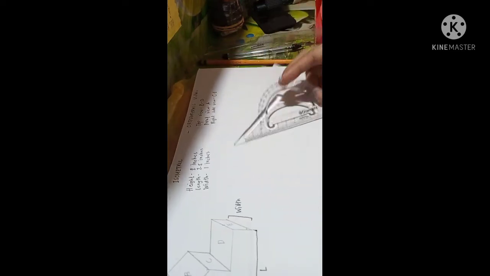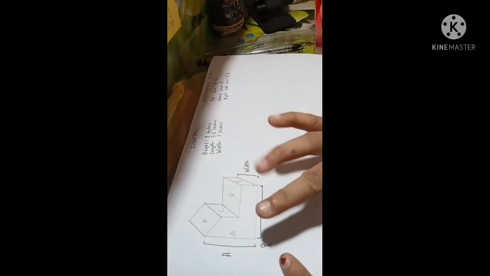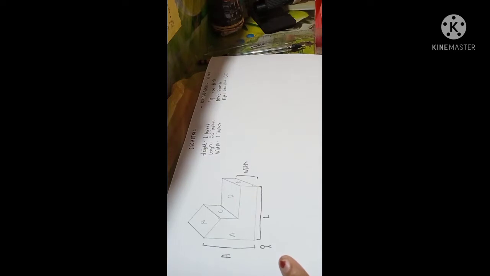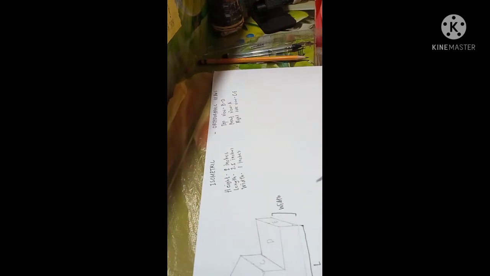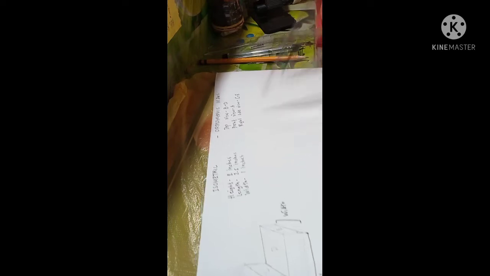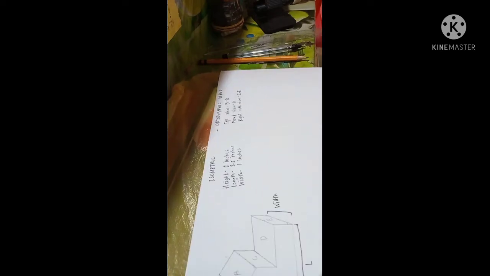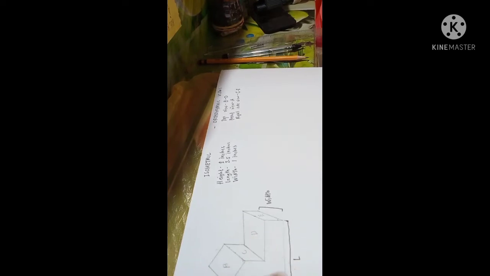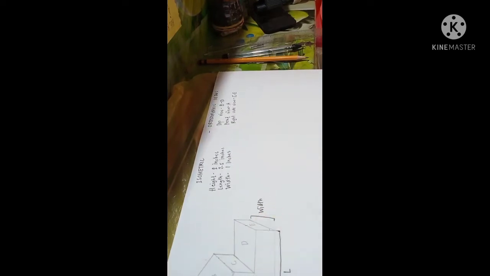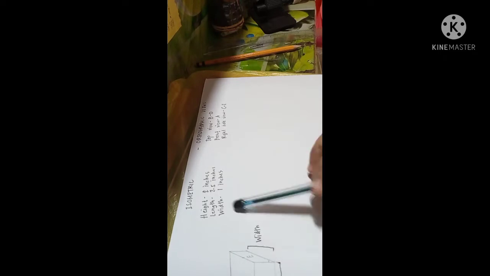So now that we are done with the isometric, this is the isometric figure, which is the two-step ladder, and we already identified the orthographic views, which is the top view, this, and the front view, this, and the right side view. So now let us proceed on how to analyze and how to draw. Actually, we are done with analyzing the orthographic views.